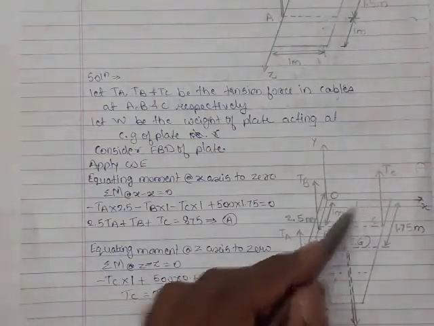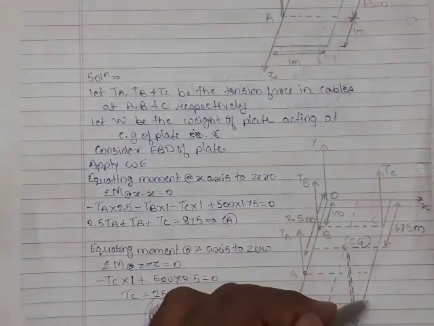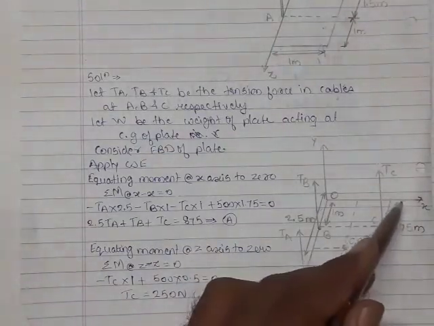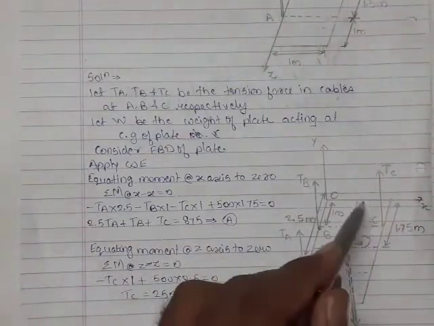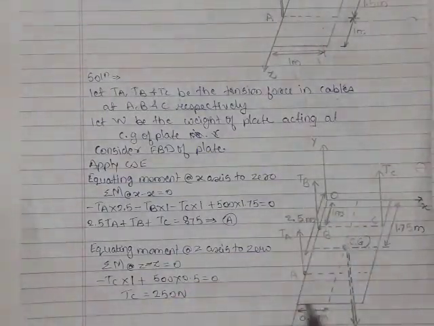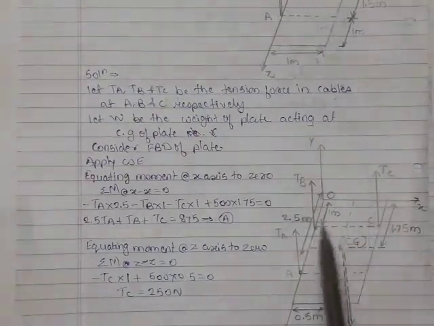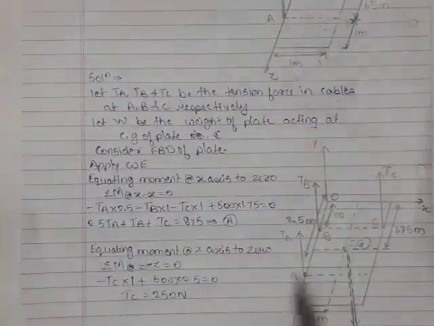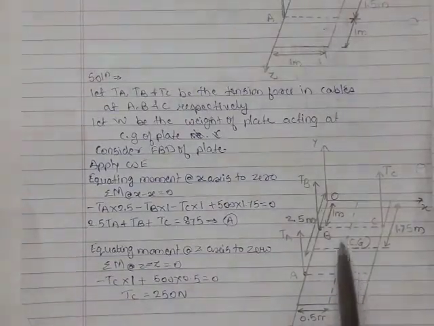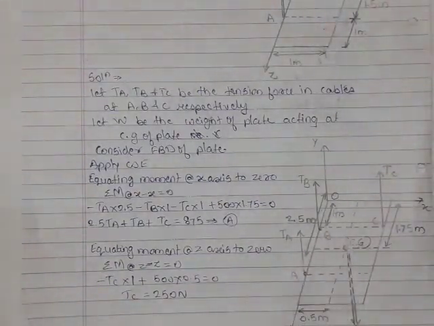CG: total length is 1 plus 1.5 plus 1, it is 3.5, and CG is half of the length, that is 1.75 from this side. Total width is 1 meter, so C will be at distance 1 meter from this Z axis, whereas CG has distance 1 divided by 2, it is 0.5 from this Z axis.